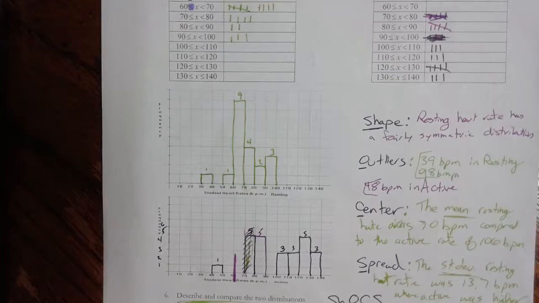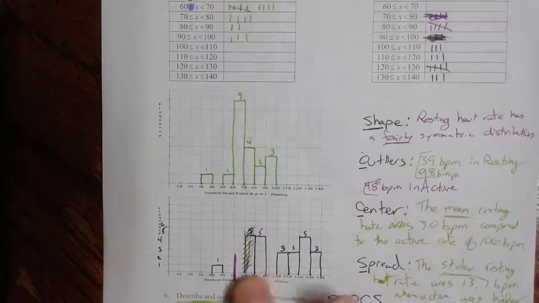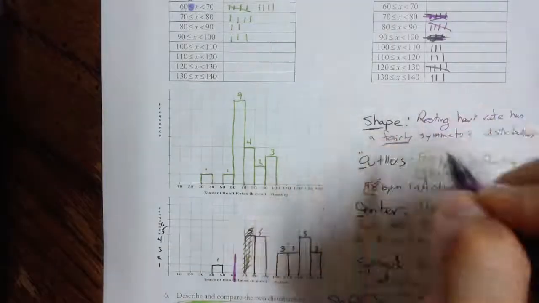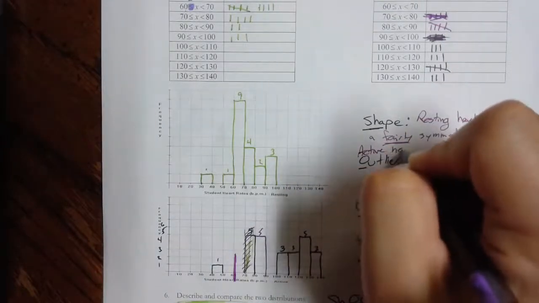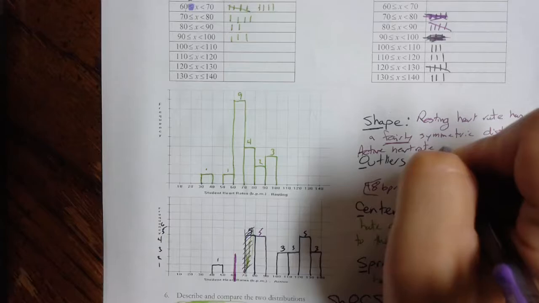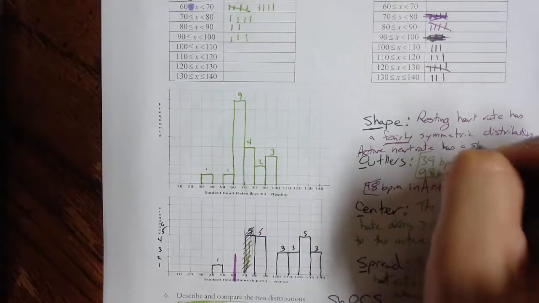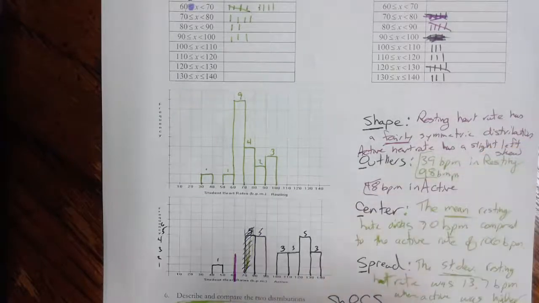Usually they're not going to be as difficult to see shape. So that's when you use soft language. I'm going to use slightly skewed left here. But if you thought this one was fairly symmetric, that would be okay too. So, active heart rate has a slight left skew.